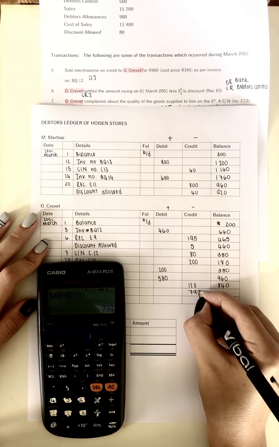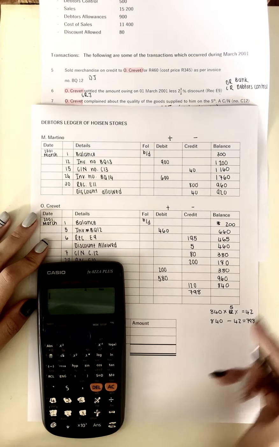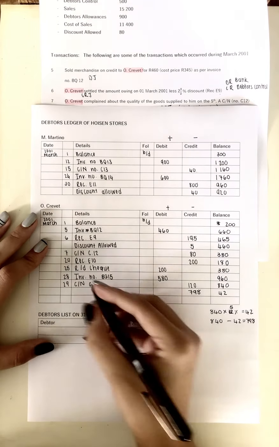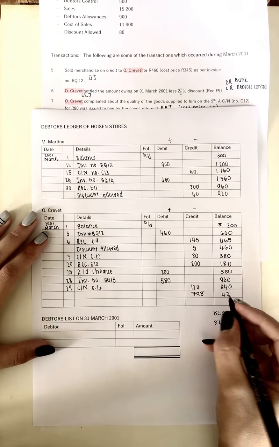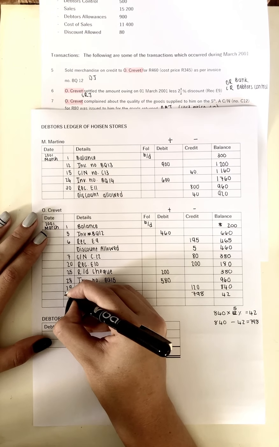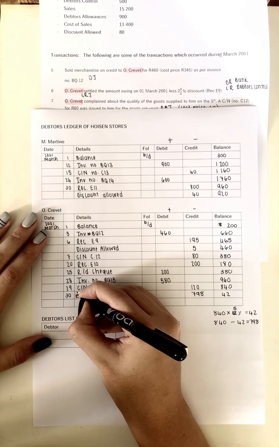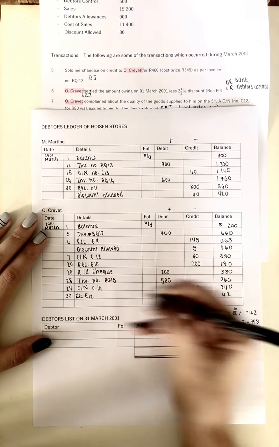And this decreases his account, which ends up with 42 Rand. And then, like we said, sorry, let's put this in. So on the 30th, it's receipt. This would have been E12. Okay.